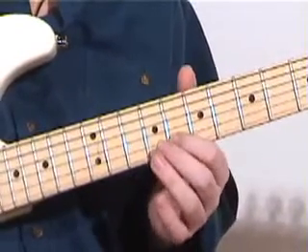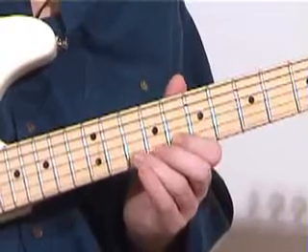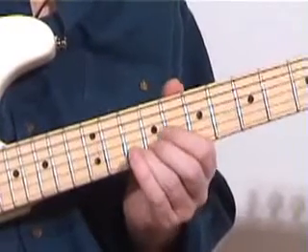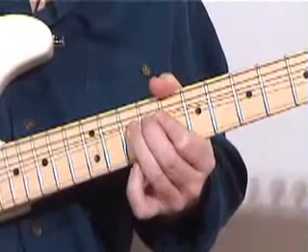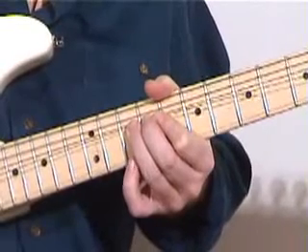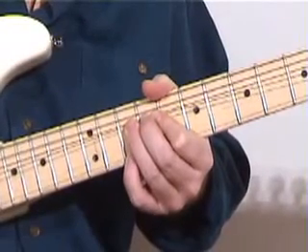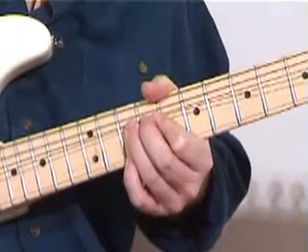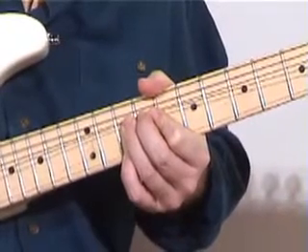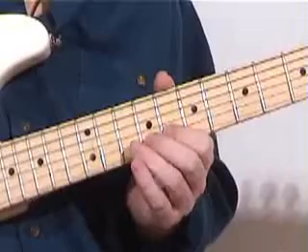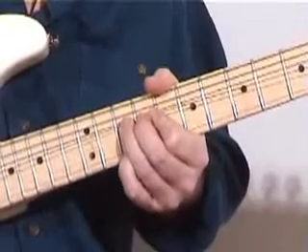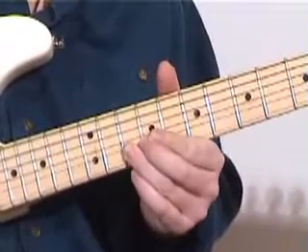And now what we're going to do is we're going to throw in a bend at the 10th fret on the 2nd string. And while the bend is held up to pitch, we're going to put our little finger on the same fret on the 1st string and play that, so we create this rather pretty musical harmony. And we can drop that back.